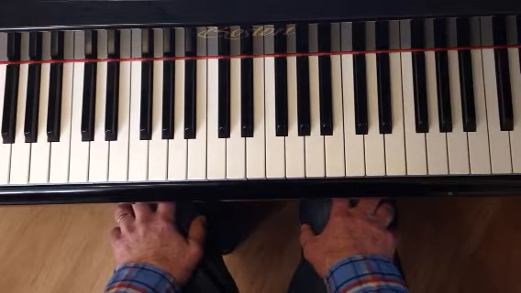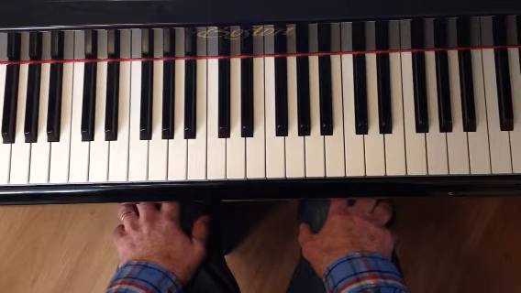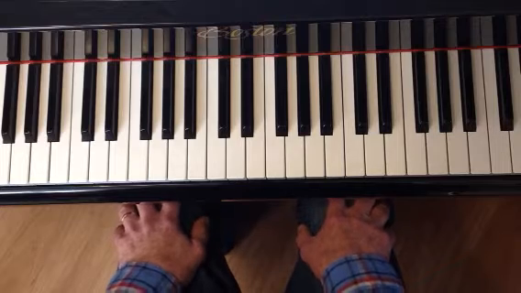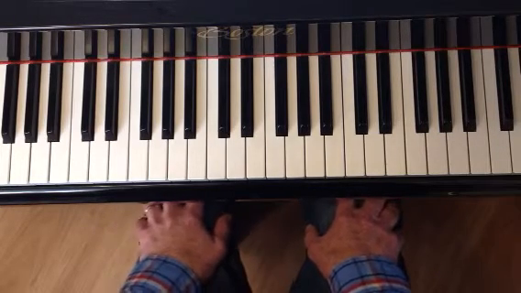So, for triads or 3-note chords, if you have practiced playing root chords and inversions, which I'll demonstrate with chords in the key of C, you shouldn't have much trouble naming them.